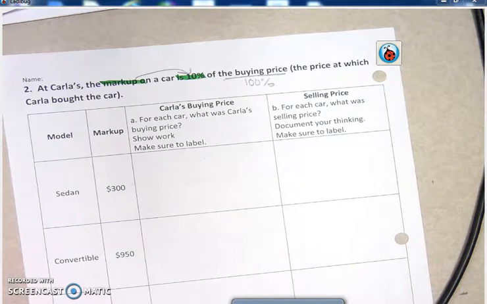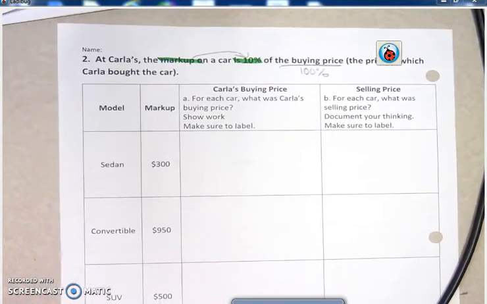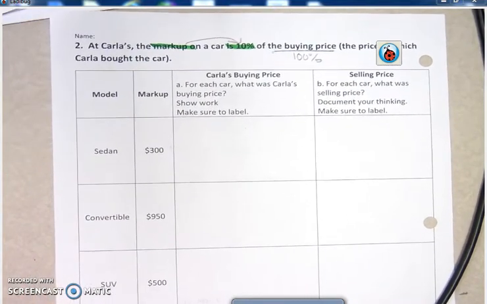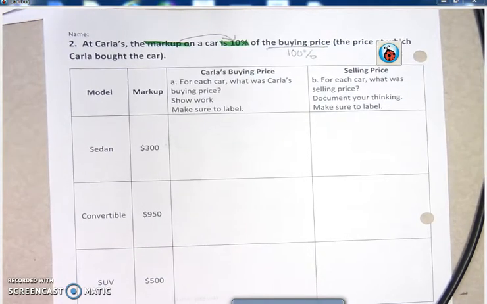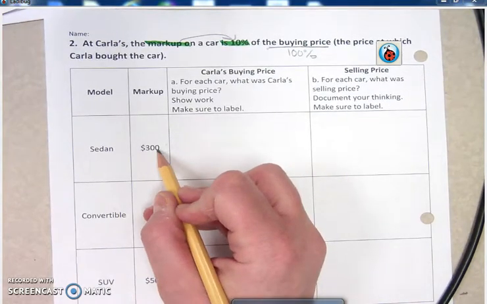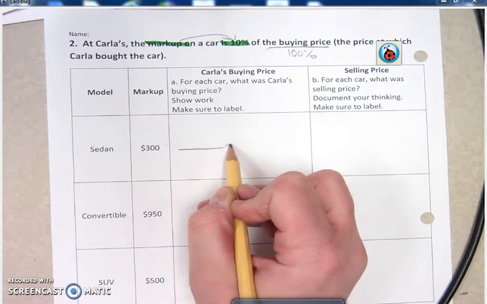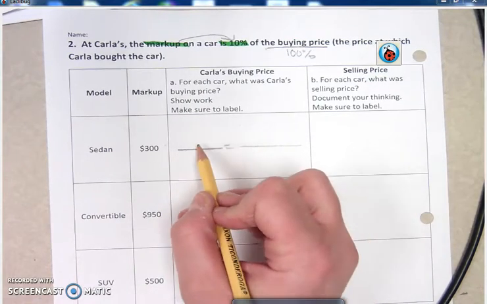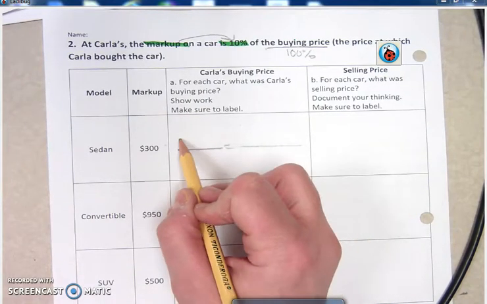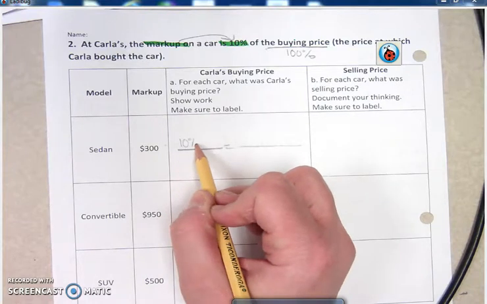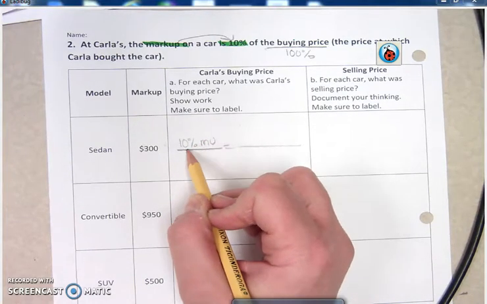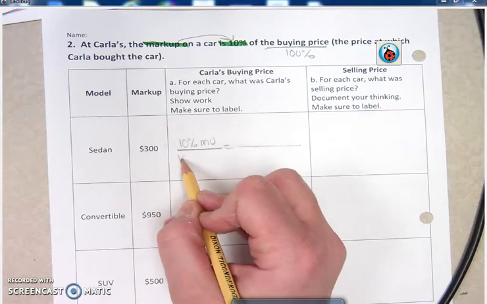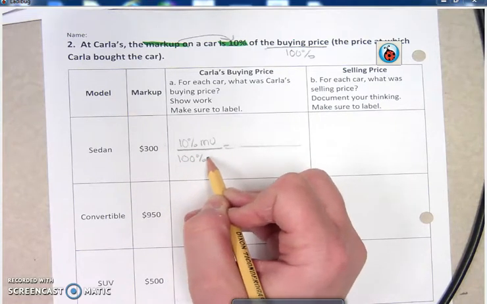I'm going to use those facts to set up some proportions so that I can solve and find the buying price for a couple of the original vehicles. Again, with the sedan, I'm going to write line equals line. And I'm going to say, since I know that 10% is the markup, and the markup is 10% of the buying price, I'm going to put 100% down here for the buying price.